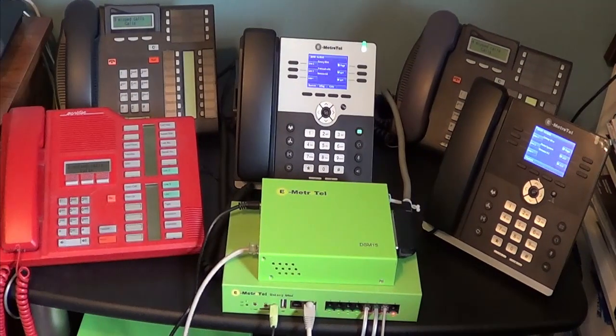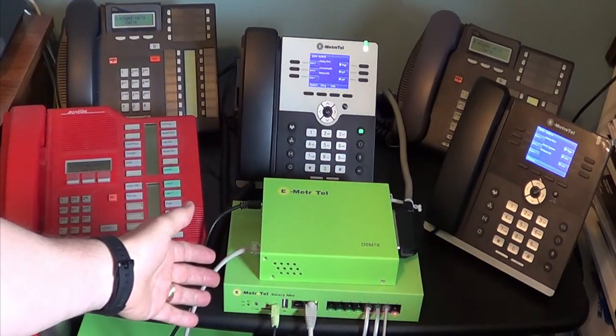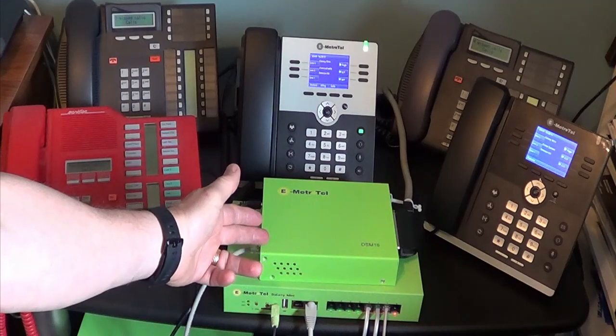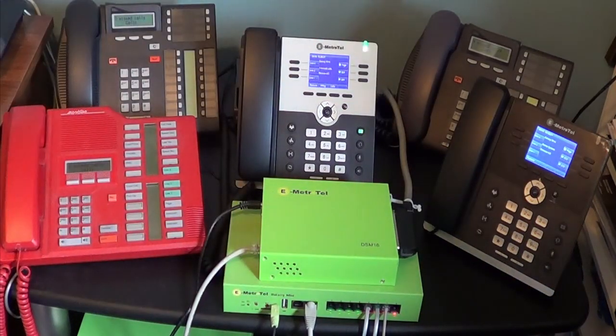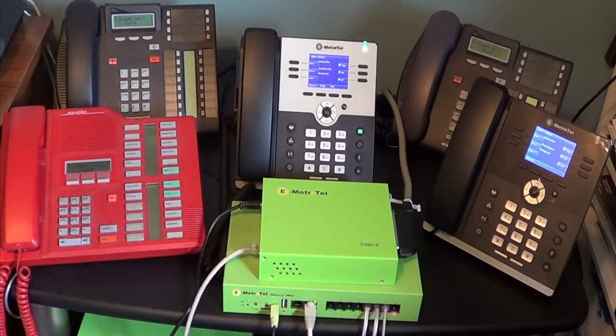Here you can see the customer configuration. We have the Galaxy Mini on the bottom. We have the DSM-16, our 2 5006 sets, the red M7324, and 2 T7316 sets.